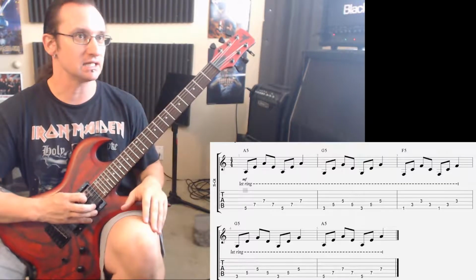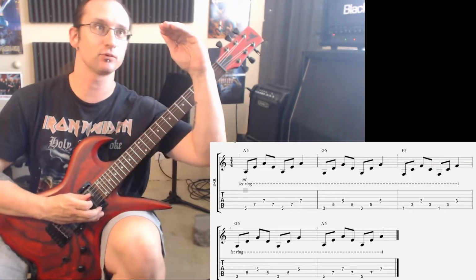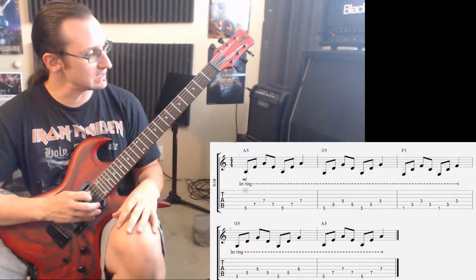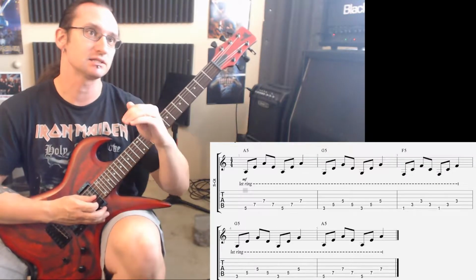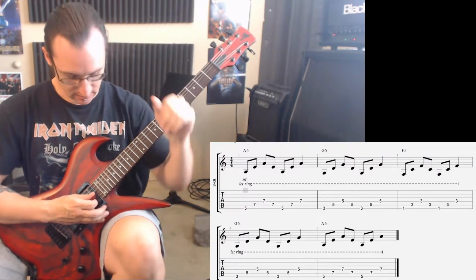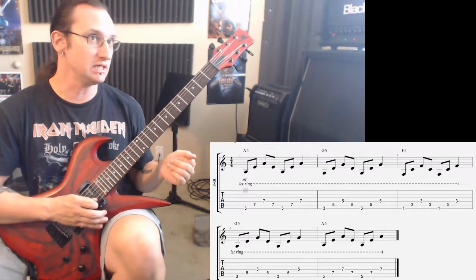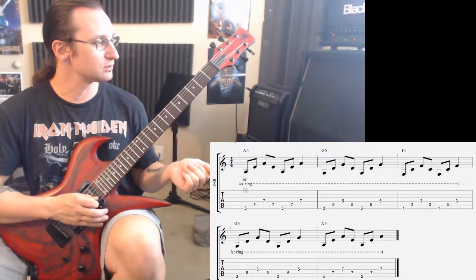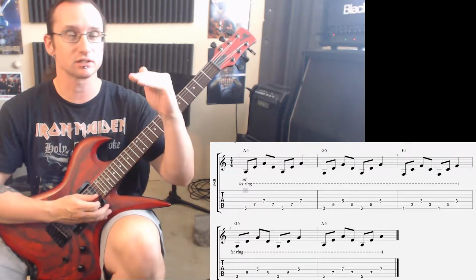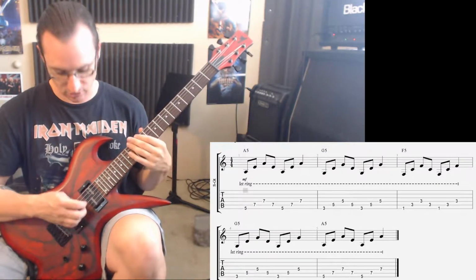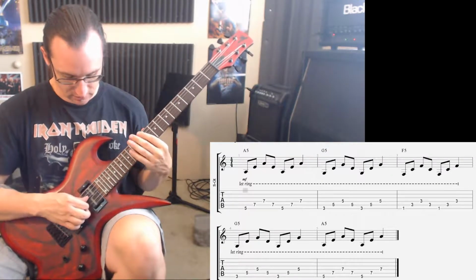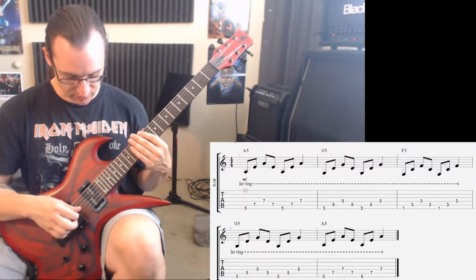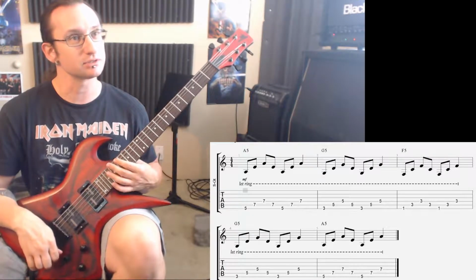A to D, you're going up a fourth. D to G, that's up a fourth again. And then G to B, that's up a third, and then B to E, that's up a fourth again. So your guitar is tuned in fourths for everything except the G and the B string.